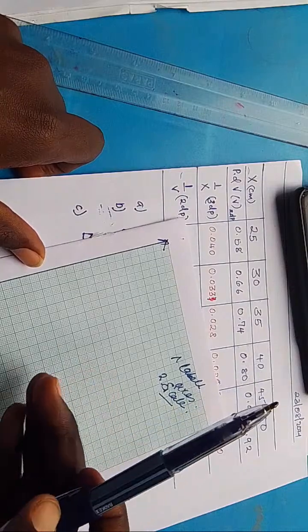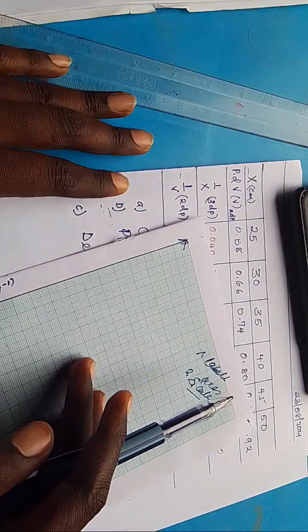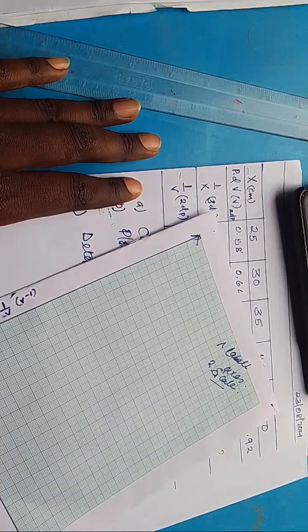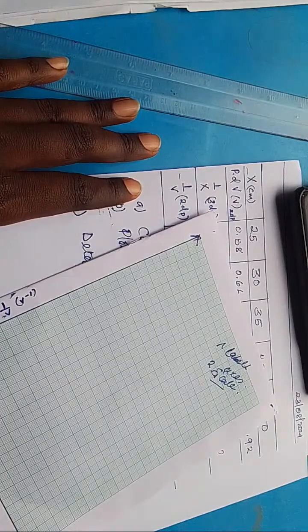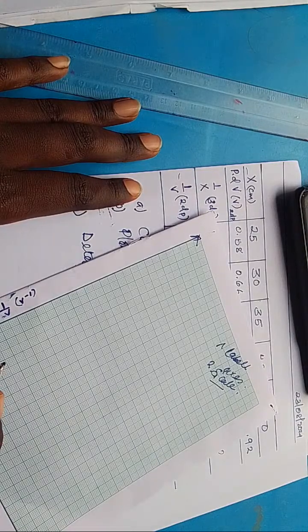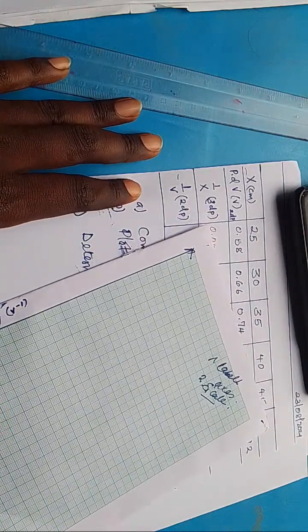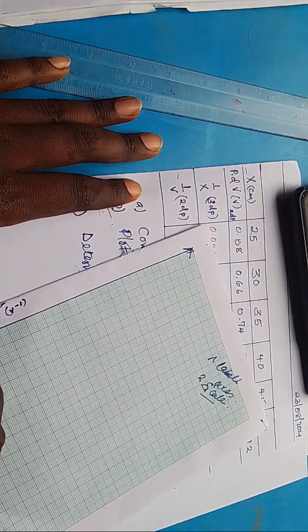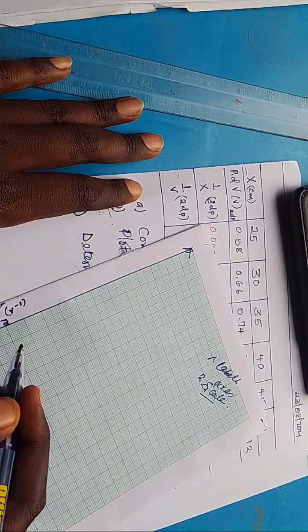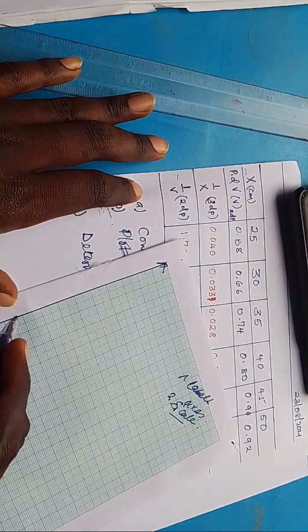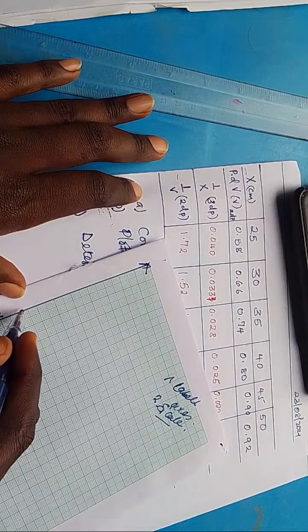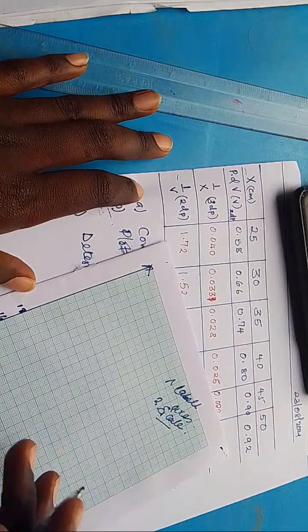Therefore, I can decide to use the scaling of, I say, 0, 2, 4, 6, 8, 10, 12, 14, 16, 18, in that manner.